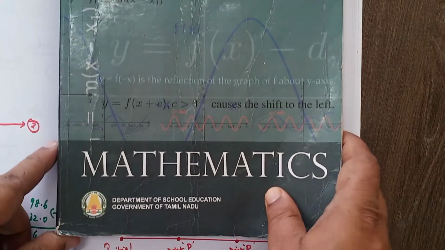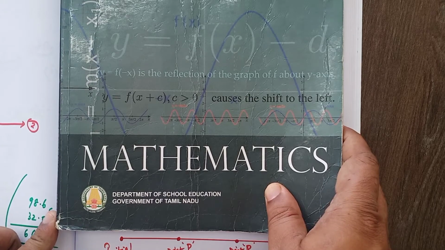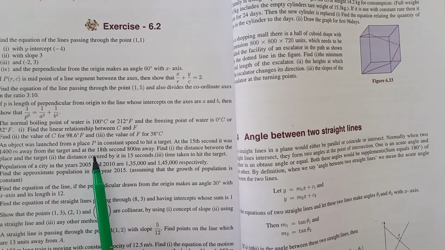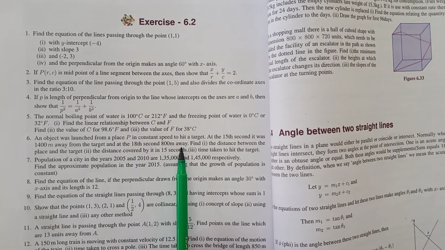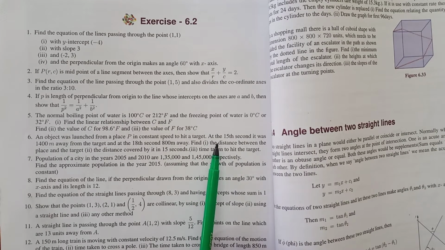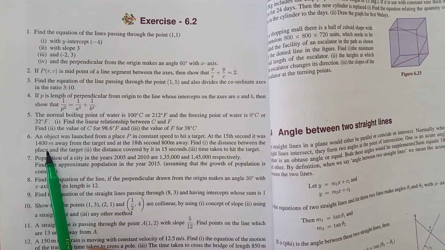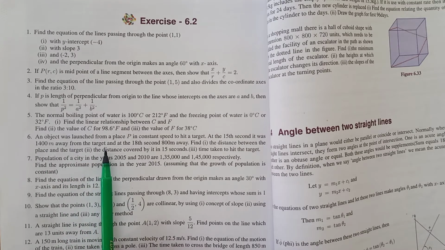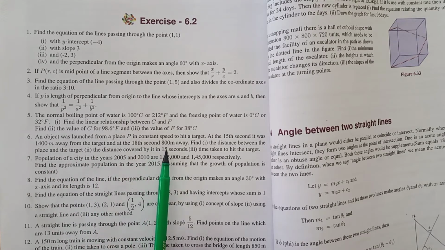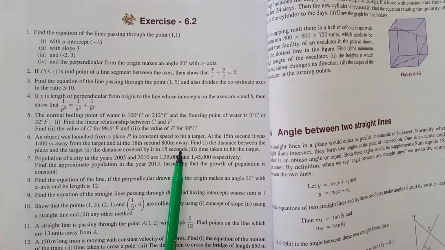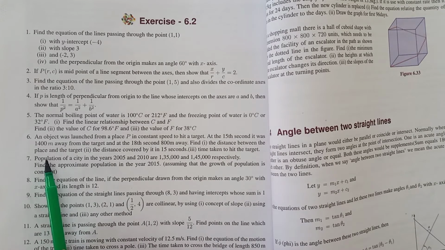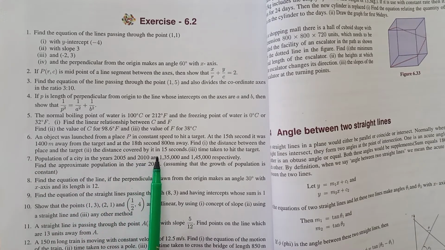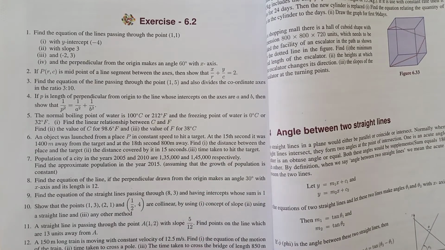11th standard mathematics, chapter number 6, continuation of exercise 6.2, problem number 6. An object was launched from a place P at constant speed to hit a target. At the 15th second, it was 1400 meters away from the target. And at the 18th second, 800 meters away from the target. Find the distance between the place and the target. Find the distance covered by it in 15 seconds. And find the time taken to hit the target. Totally 3 subdivisions. So look at the diagram.